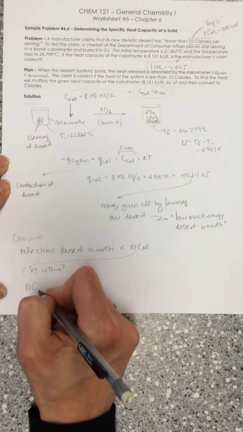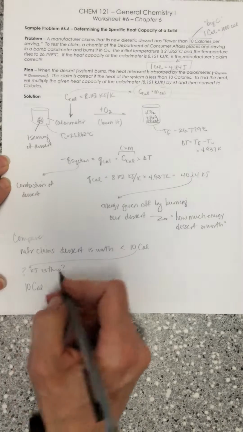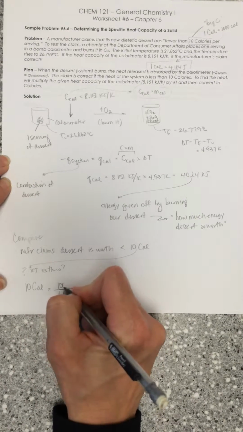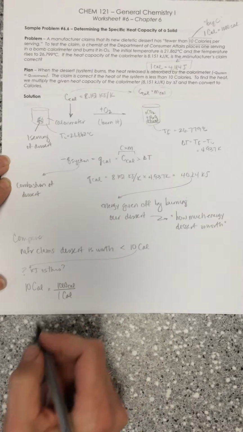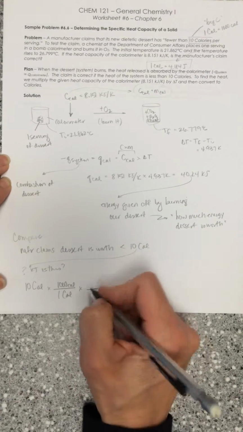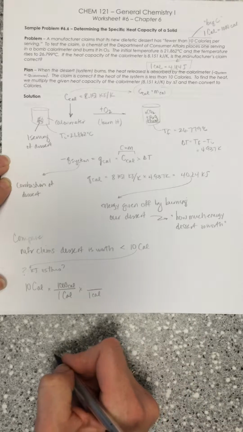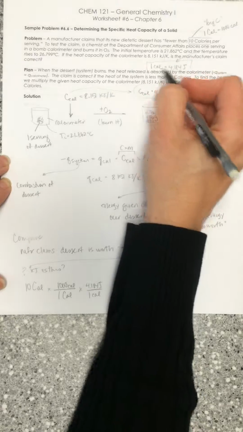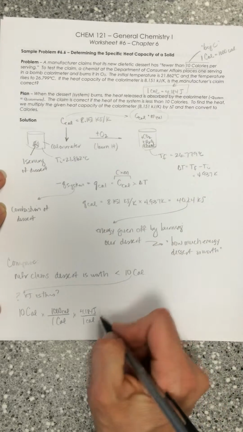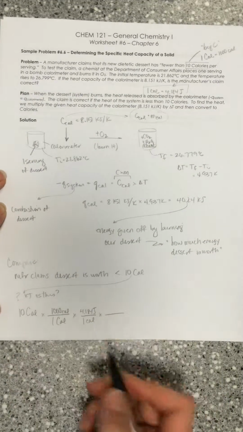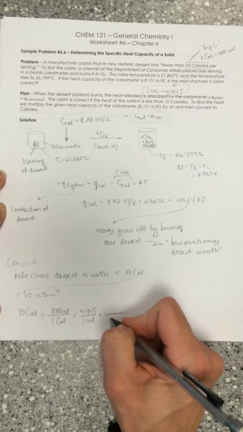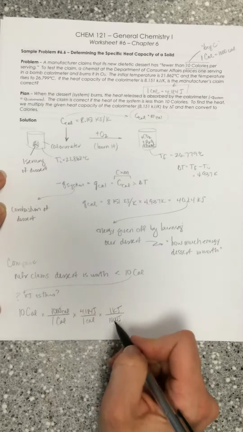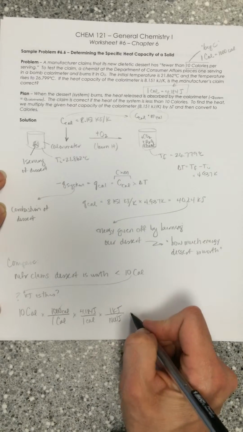We've got 10 big C or food calories. 1 big C calorie is equal to 1,000 little calories, and 1 little c calorie is equal to 4.184 joules. That was a unit conversion I told you about, one that you'd be given. We need to compare this to kilojoules, so 1,000 joules is equal to 1 kilojoule. My thousands will cancel there.